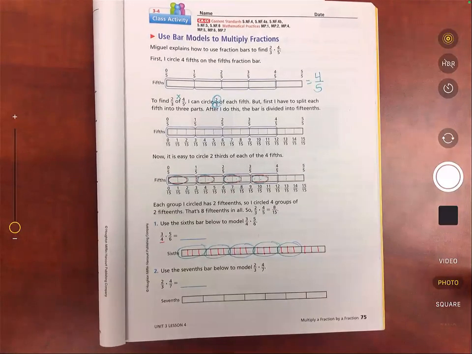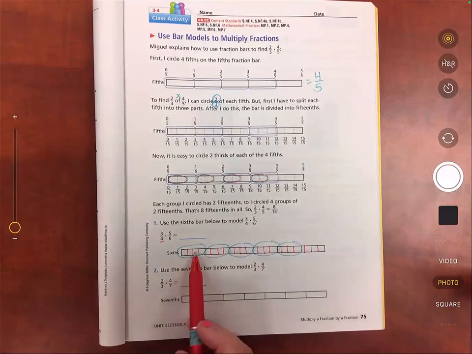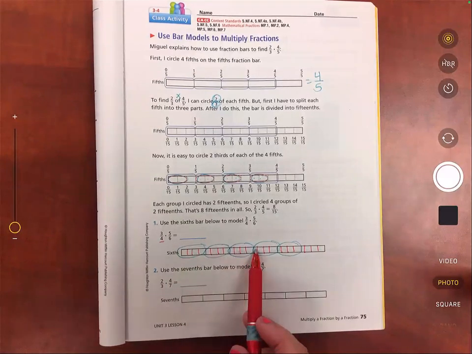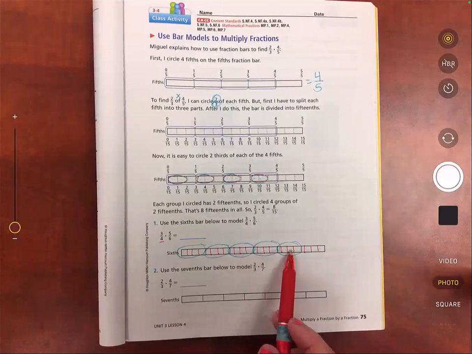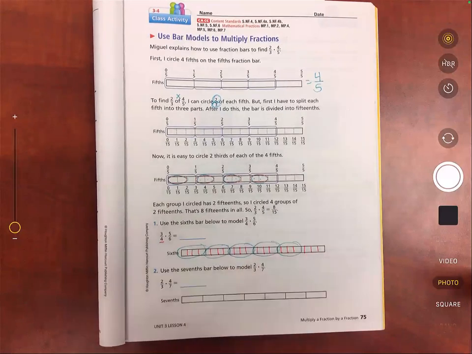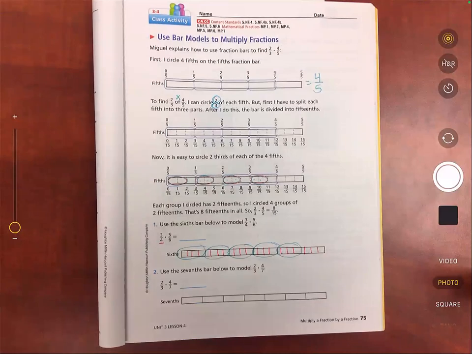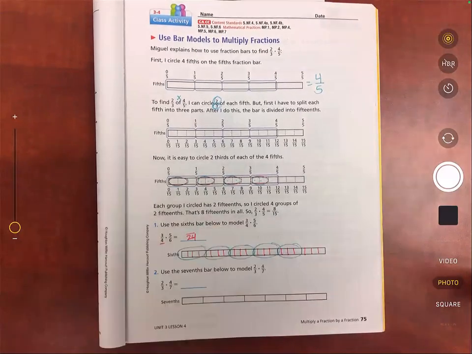How many total pieces do I have now? 1, 2, 3, 4, 5, 6, 7, 8, 9, 10, 11, 12, 13, 14, 15, 16, 17, 18, 19, 20, 21, 22, 23, 24. Did you guys get 24? Yes. So that's going to be my denominator.